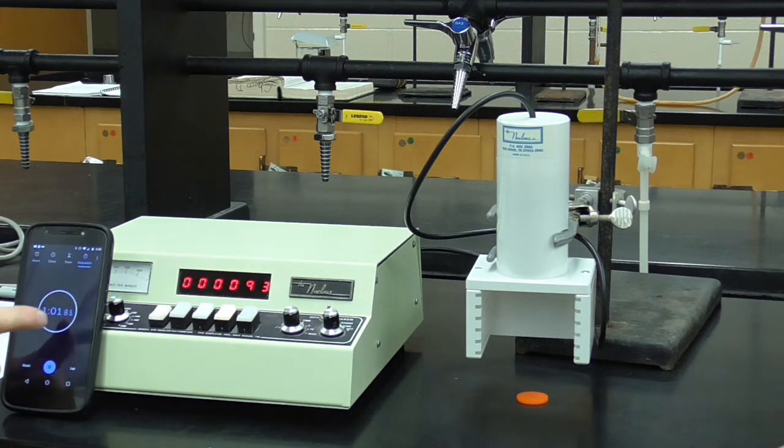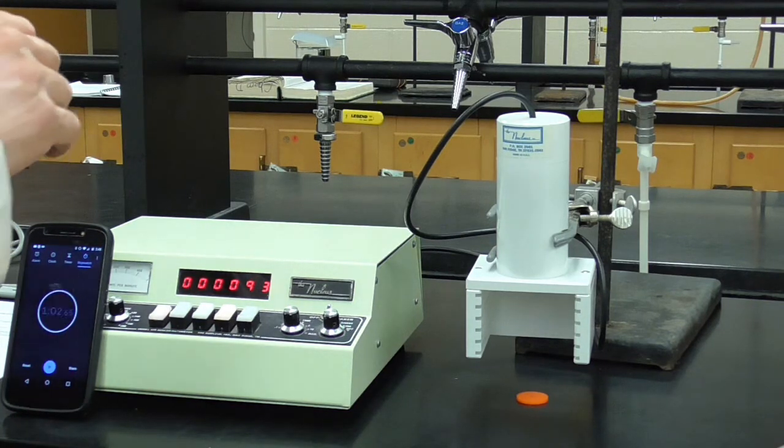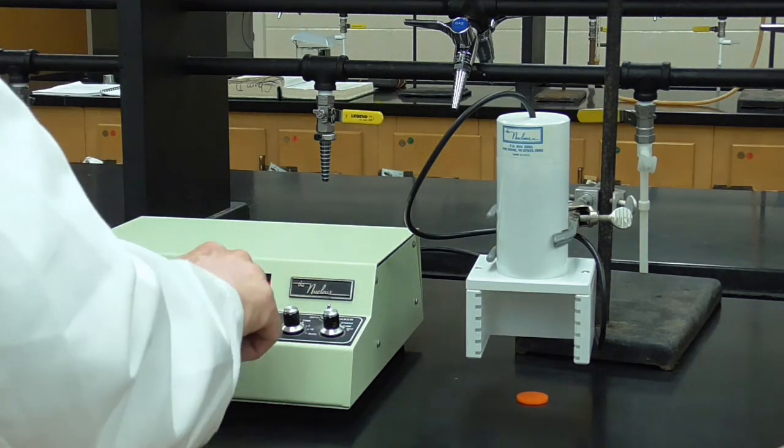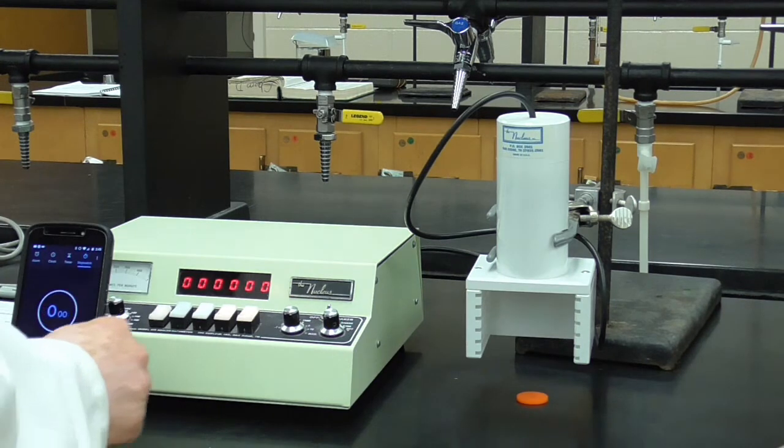Okay. And so that one, 93. So it's above background. Background was 31-ish or 32-ish. So that's not as hot of a source, but still definitely above background. We'll reset it and we'll try this one more time.